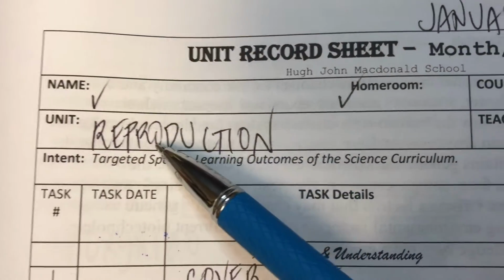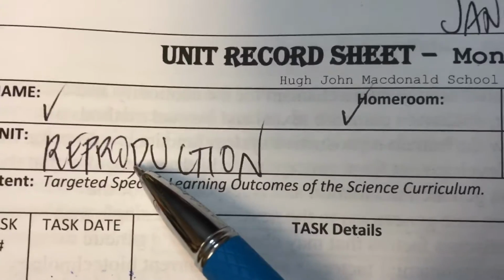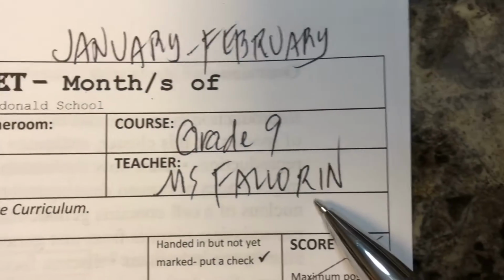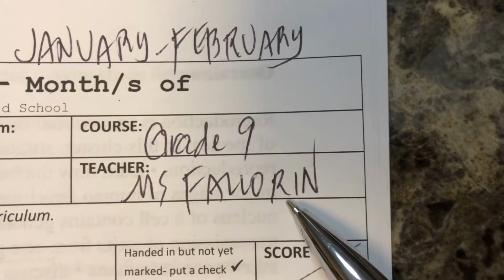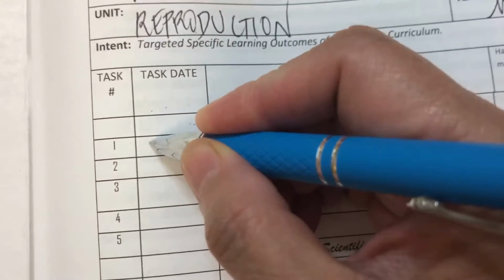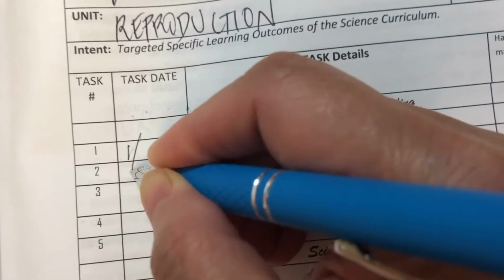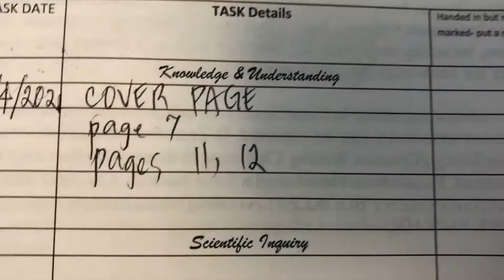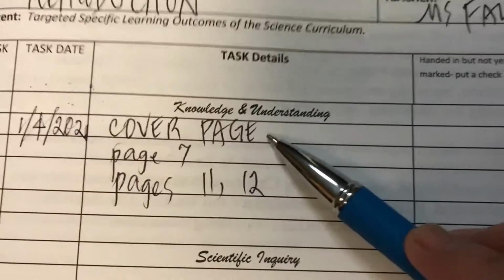And unit would be reproduction. Teacher would be Miss Falerin. And for the first week, can you just write down January 4, 2021.